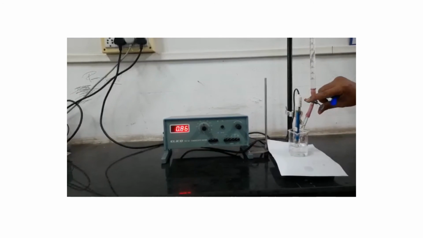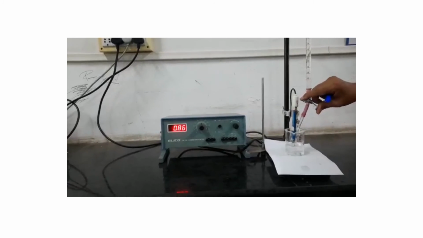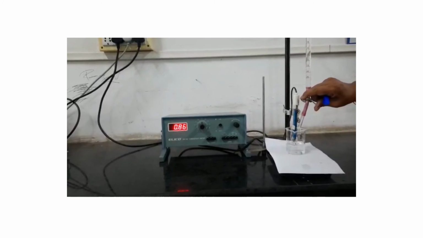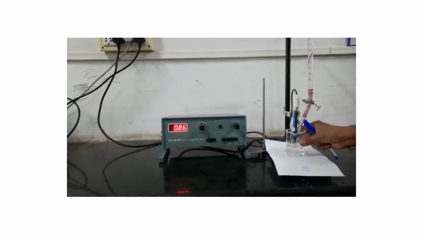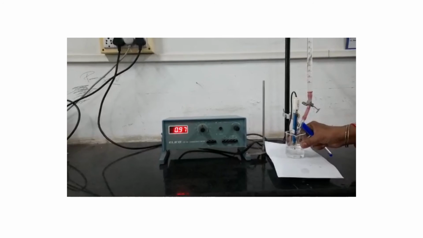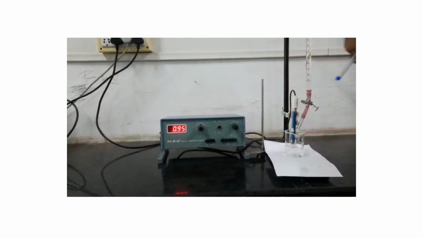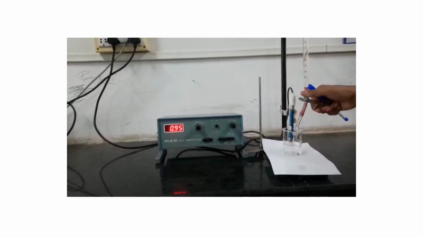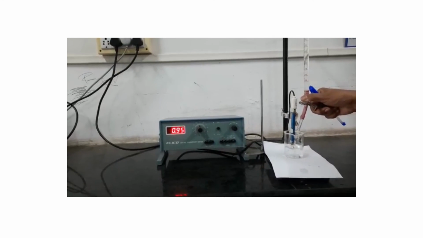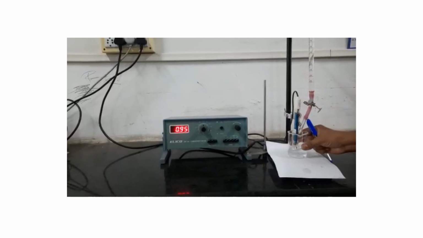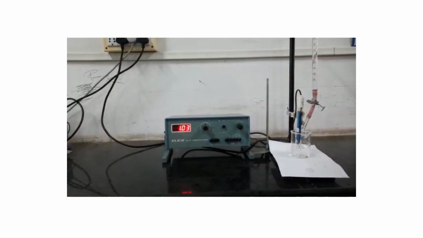Now add to this 0.5 ml NaOH solution. I will add this one. Shake the solution well and note down the reading. In the same way, again add 0.5 ml, shake the solution and note down the reading.